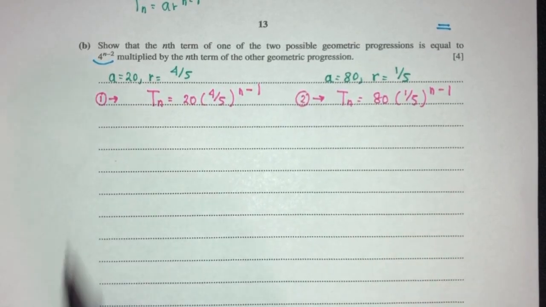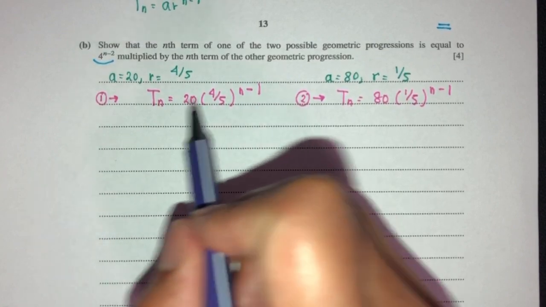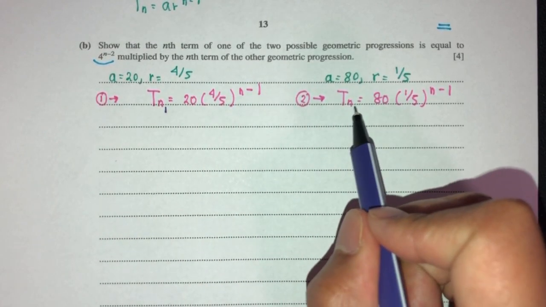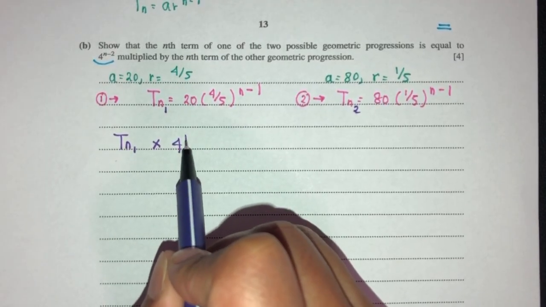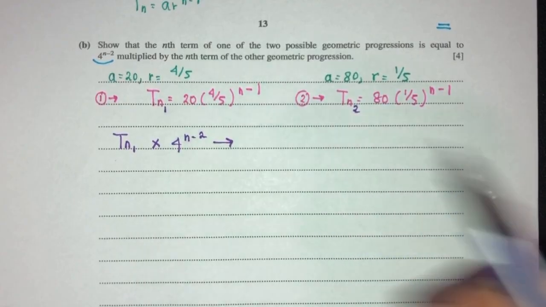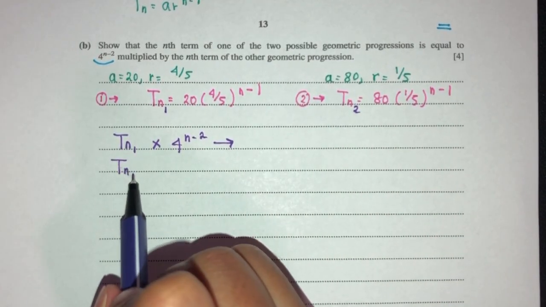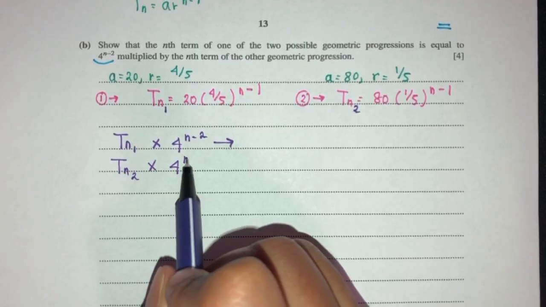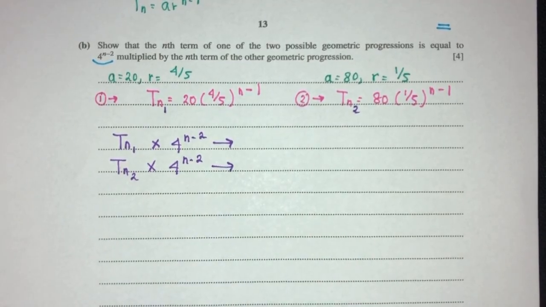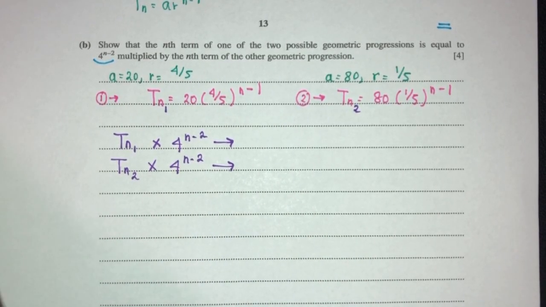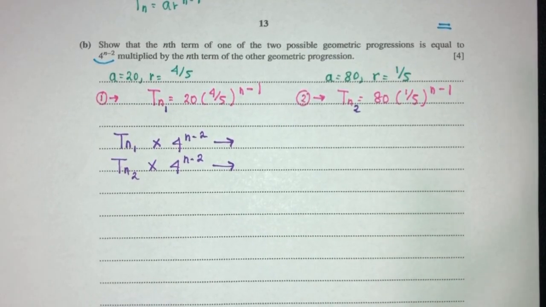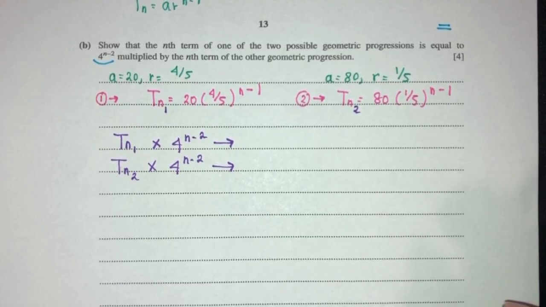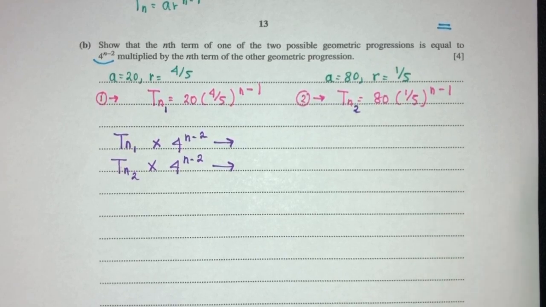So you have two options. Let me call this the first one and the second one. You can take Tn1 times 4n minus 2 and solve and see what happens. Or you can take Tn2 times 4n minus 2 and then solve and see what happens. But logically, we can observe here, again, let's just say we don't know. So we have to try.